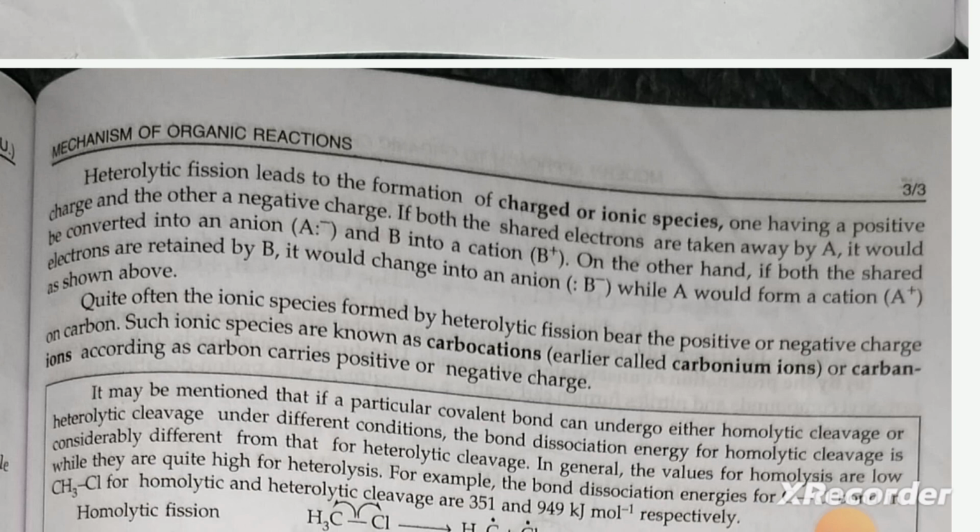under different conditions, the bond dissociation energy for homolytic cleavage is considerably different from that for heterolytic cleavage. In general, the values for homolysis are low while they are quite high for heterolysis. For example, the bond dissociation energies for the C-Cl bond in CH3Cl for homolytic and heterolytic cleavage are 351 and 949 kJ mole inverse respectively.